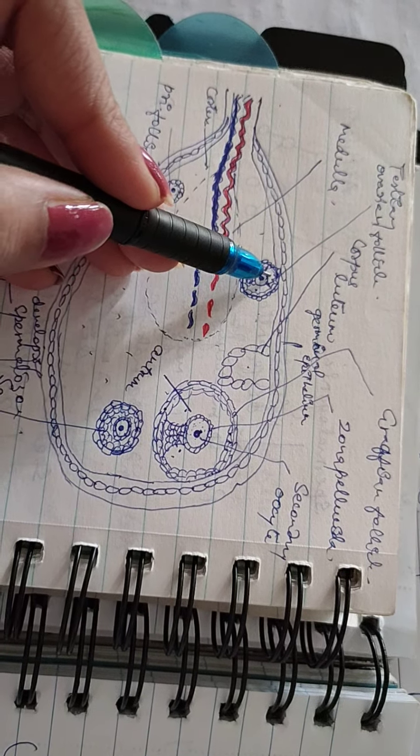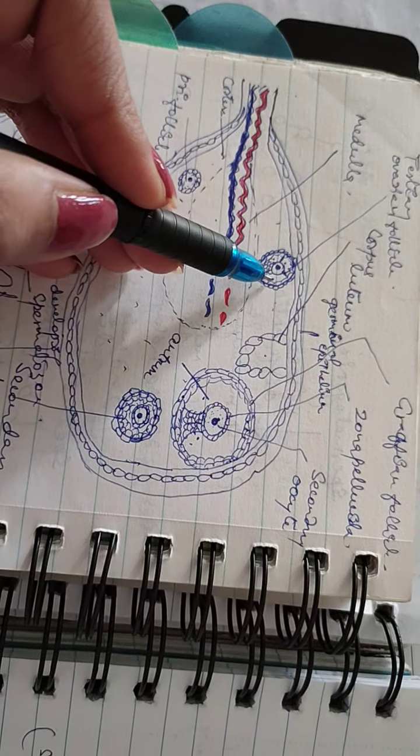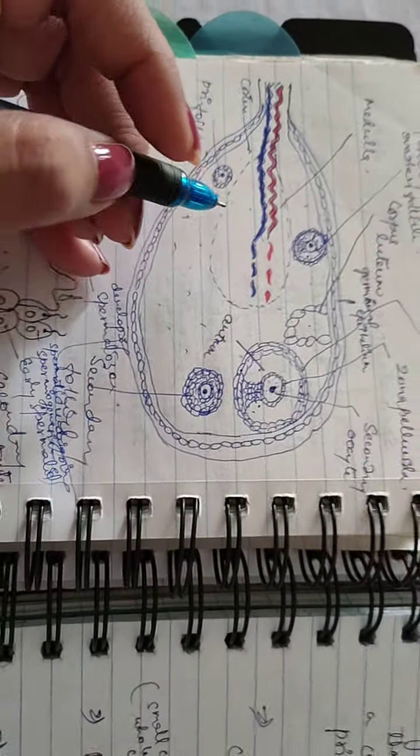You can say it's a hollow space, and this is called an antrum.